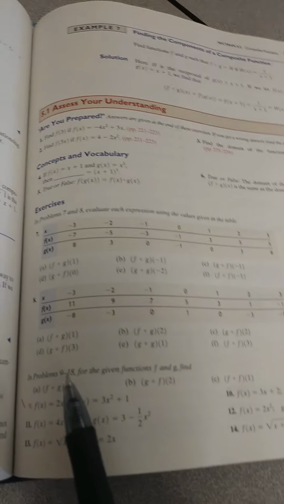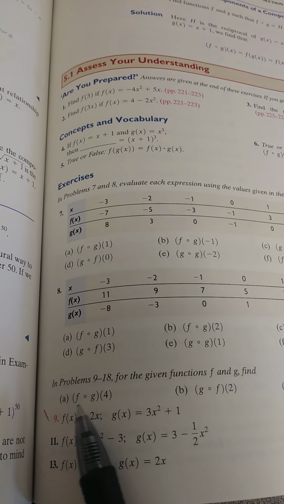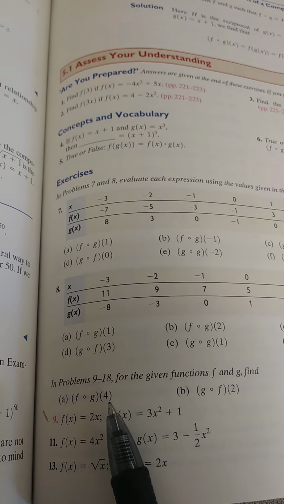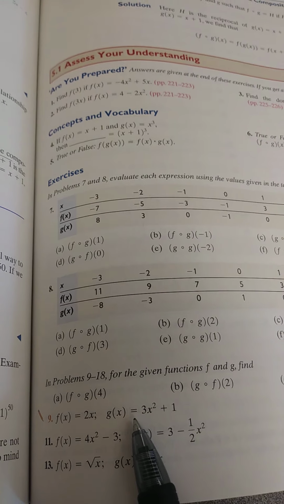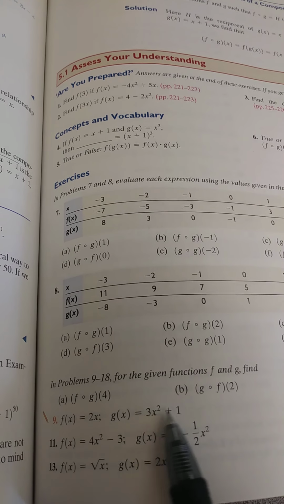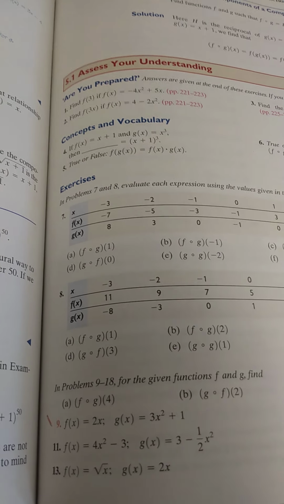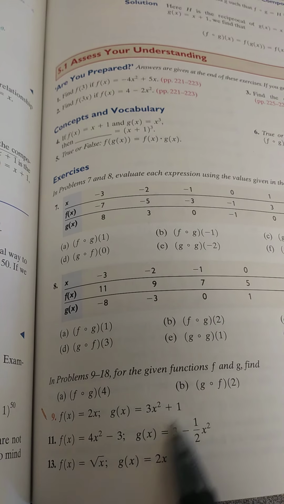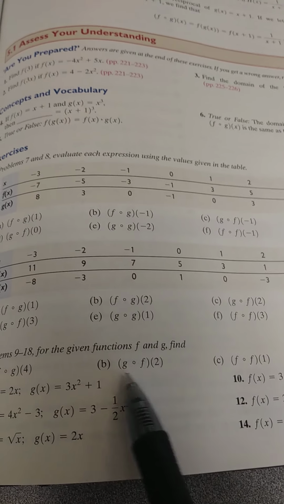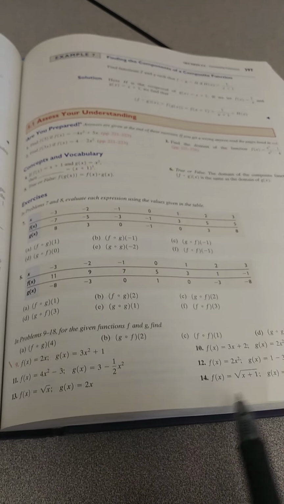So 9 through 12 just tells you, they give you 2 functions, 2x and 3x squared plus 1. In part A, they want you to find f of g of 4. So put 4 into the g, and you get 16 times 3 is 48, plus 1 is 49. Then I take that 49 and plug it into f. So 49 times 2, that's 98. So the total answer to part A is 98. And then you go to part B, put 2 into the f, get an answer, put that into the g. So you're going to do 9 through 12, A, B, C, and D, and that's it for today.